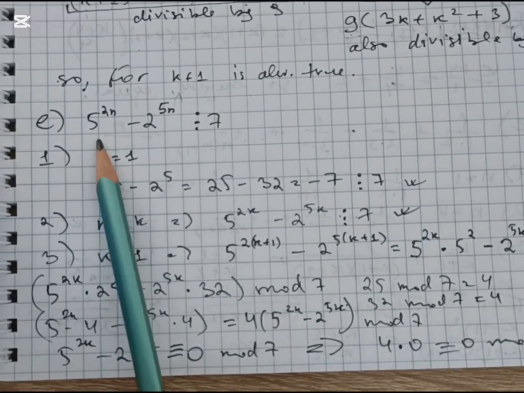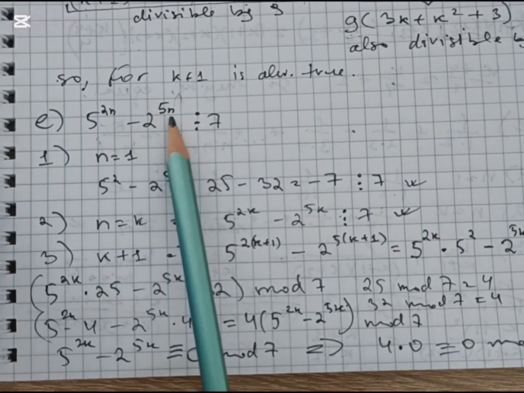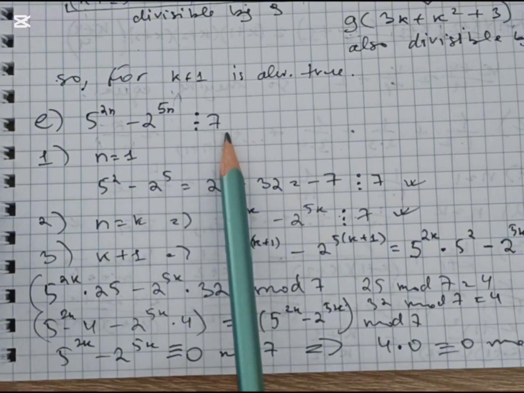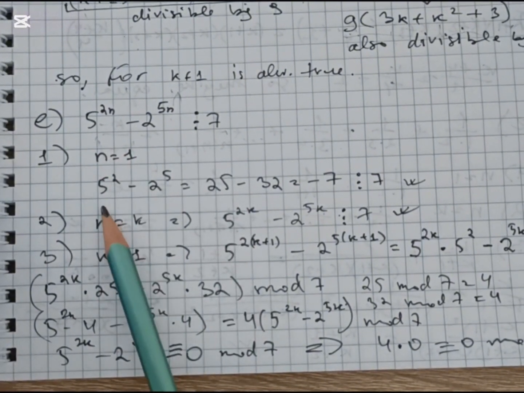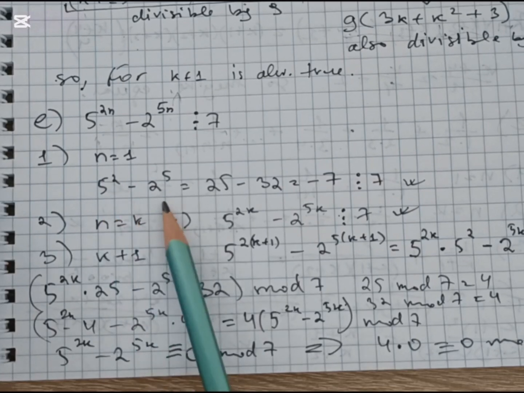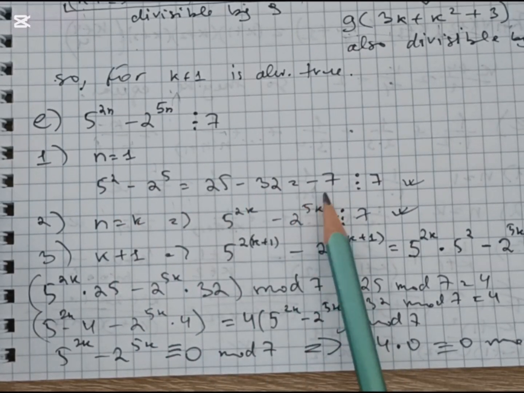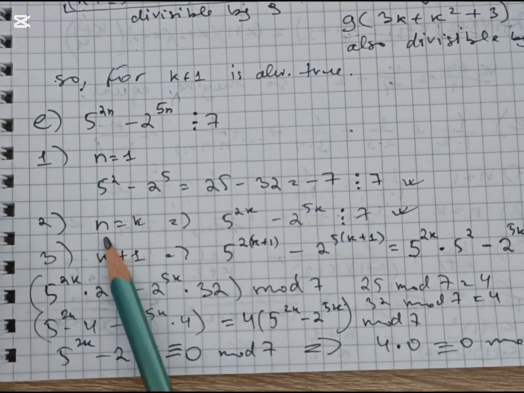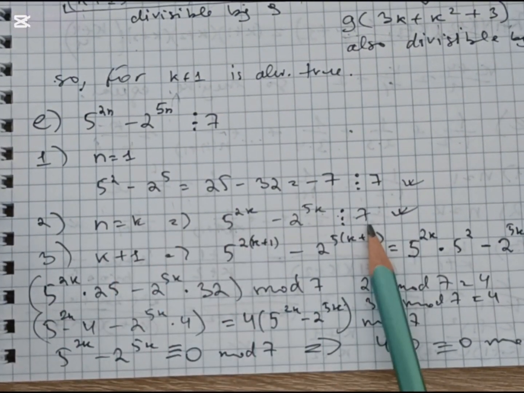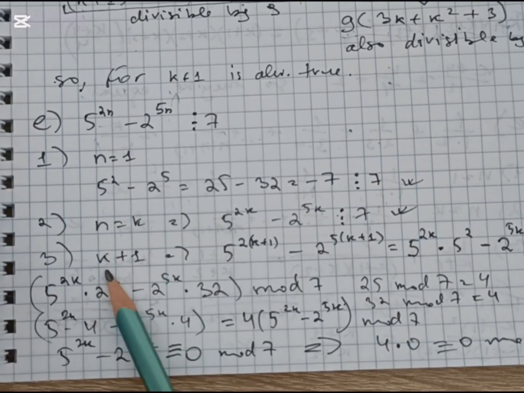And in the next one, we have to prove that 5 to the power of 2n minus 2 to the power of 5n is divisible by 7. Here we also start from the base case, so n is equal to 1. And if we put 1 here, we have 5 squared minus 2 to the power of 5, and we have minus 7, which is divisible by 7. And in the next one, we take n as k, and here it is also divisible by 7. And in the next step, we check for the next number, k plus 1.